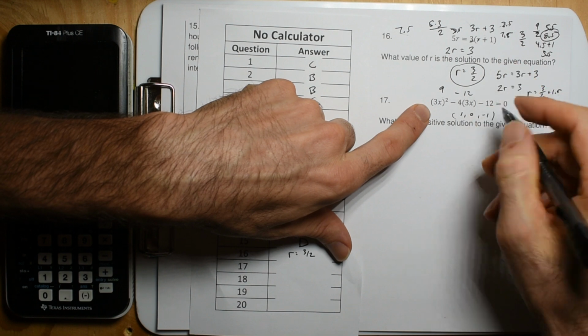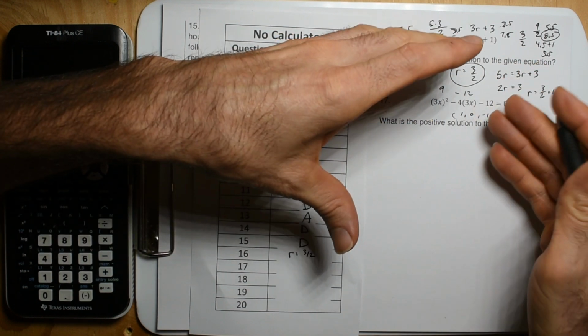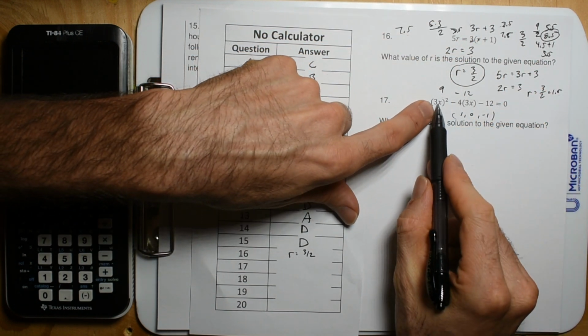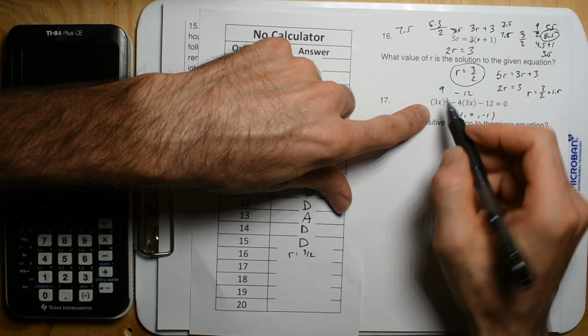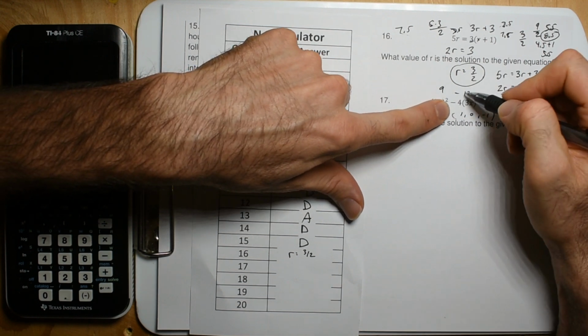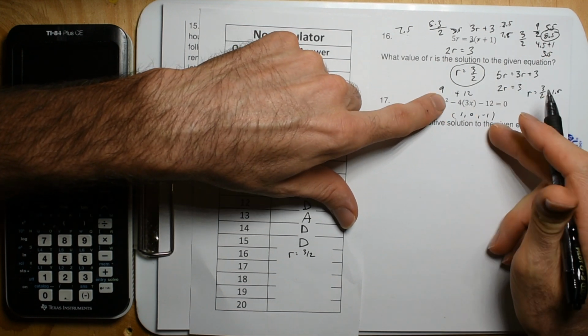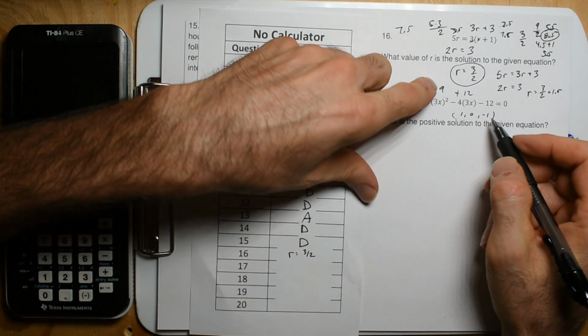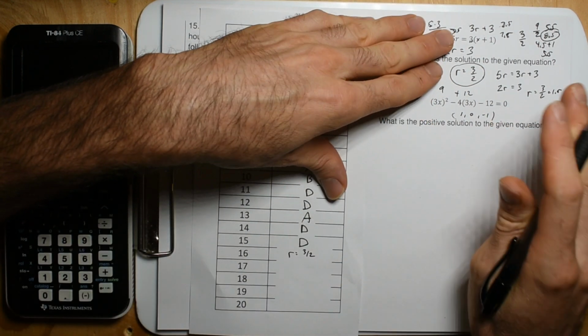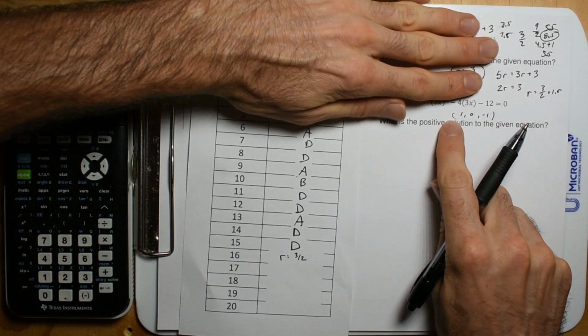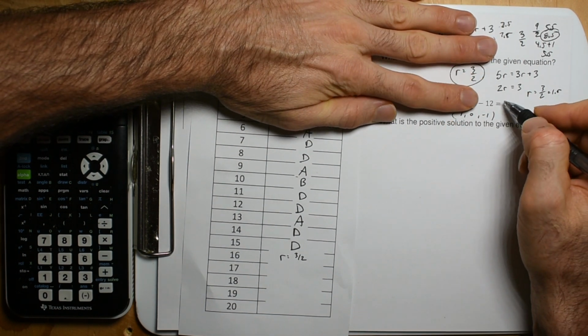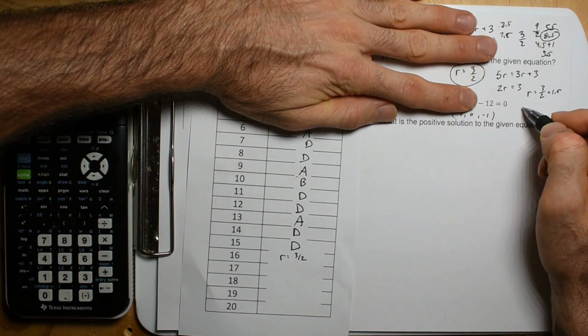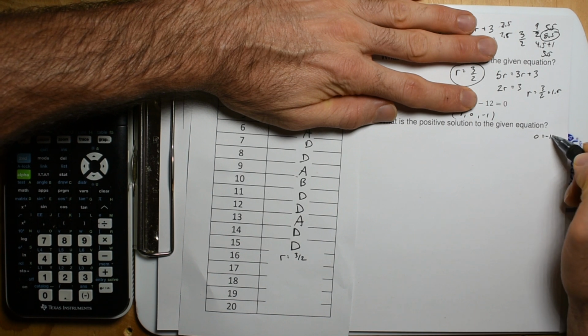But let's throw in negative 1. Because it's an x squared, negative 3 squared is still 9. This becomes positive 12. But this is a very good way to estimate. So let's slow down here. If we throw in 0, we get negative 12.